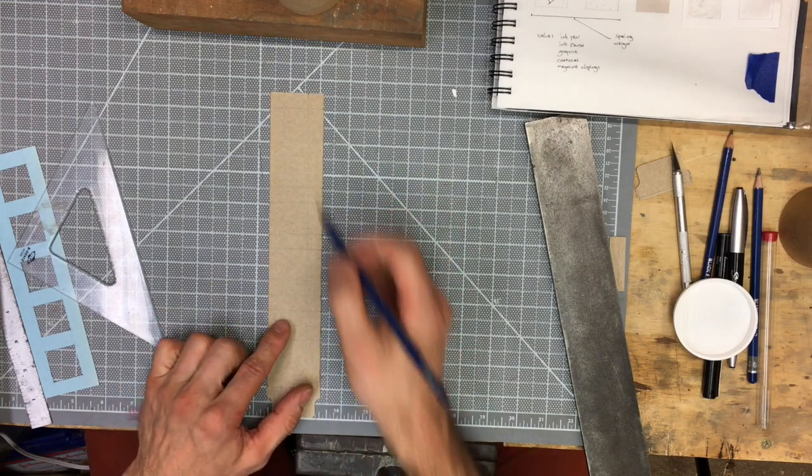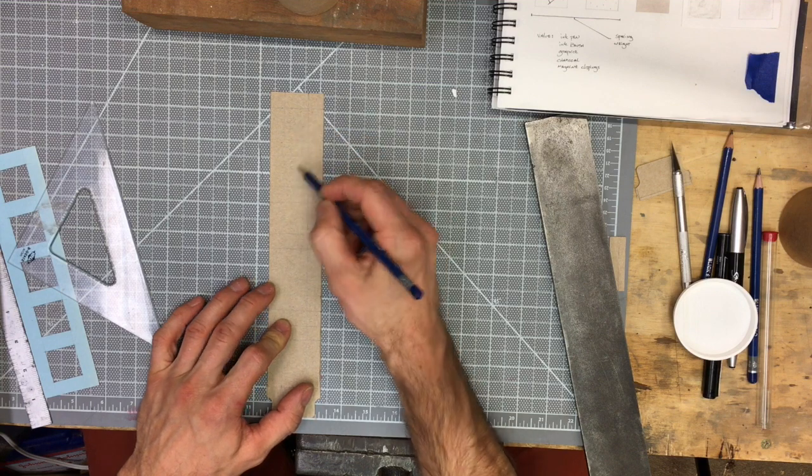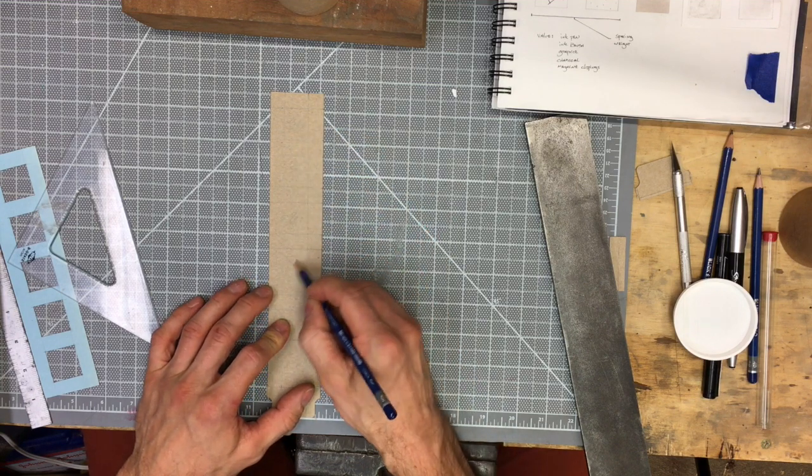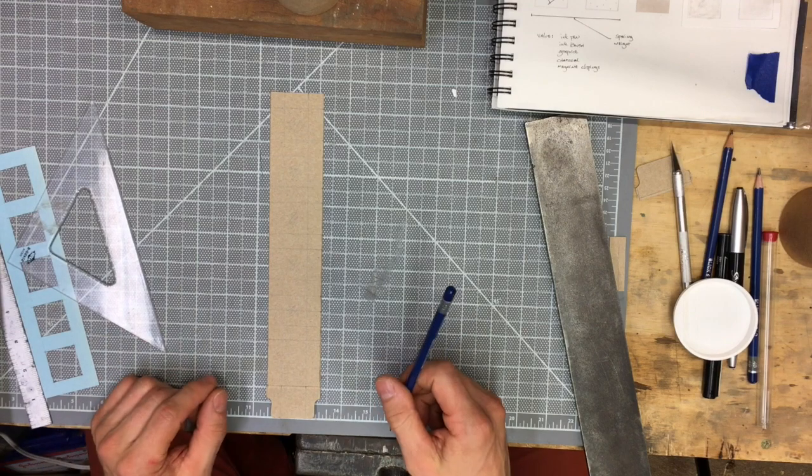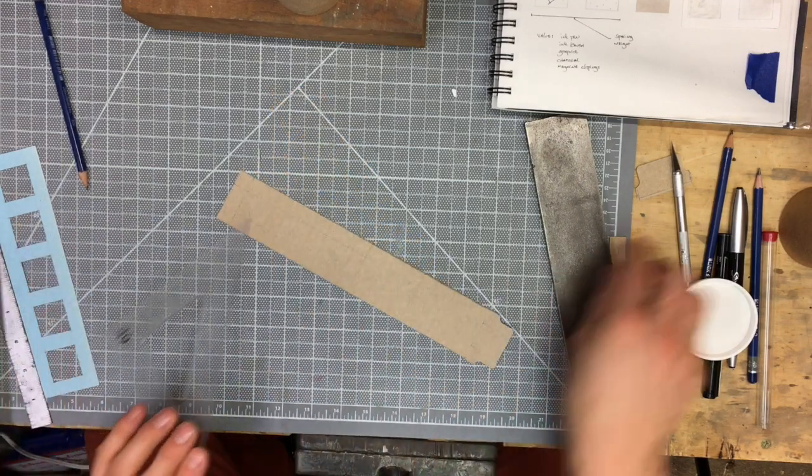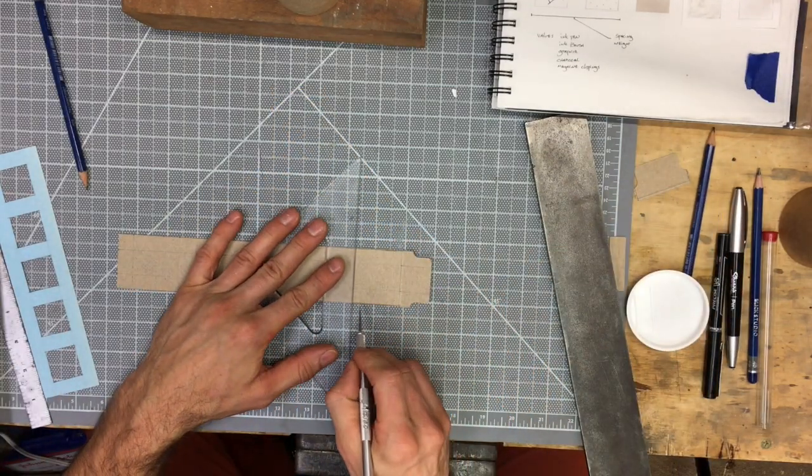I goofed up down here at the bottom. Thankfully, I didn't cut it yet. So just as a little visual reminder to myself, I'll scribble out on the insides of the box that I need to cut, and then I'll come back in with my X-Acto blade and open up each one of those windows.